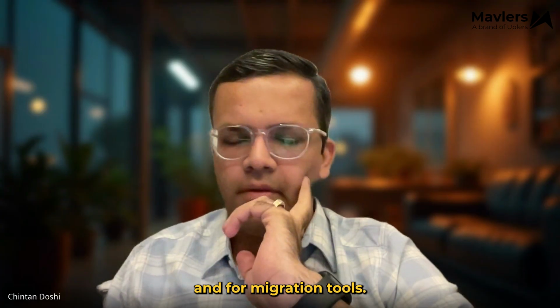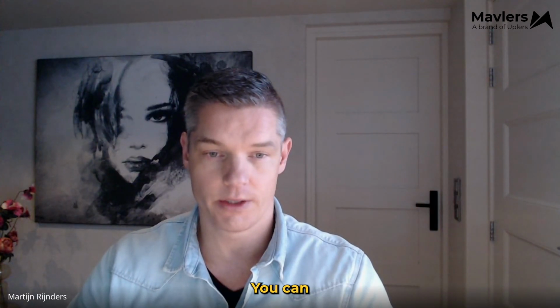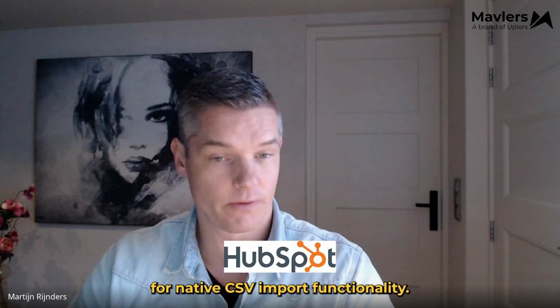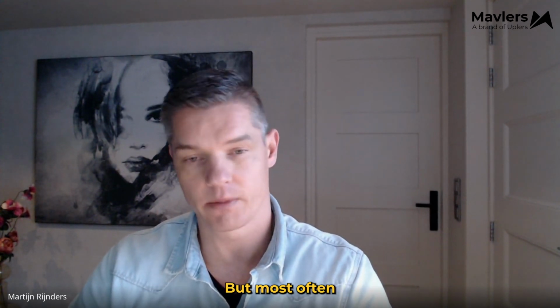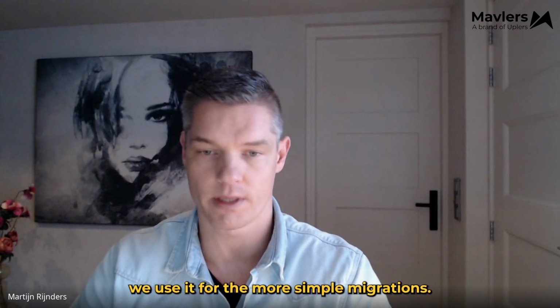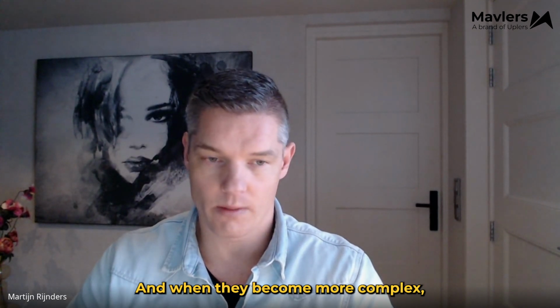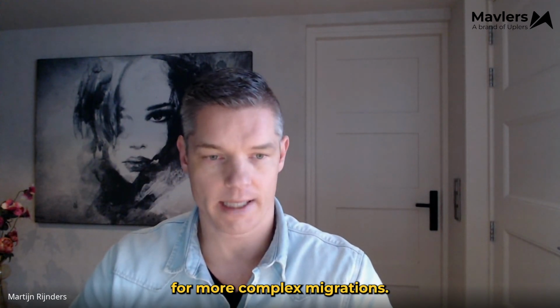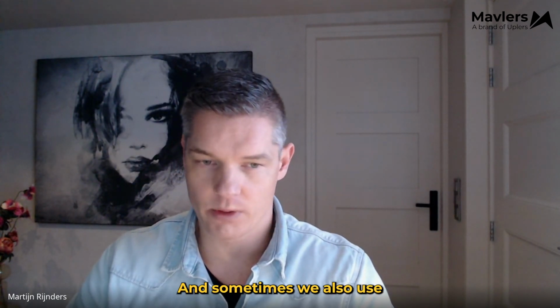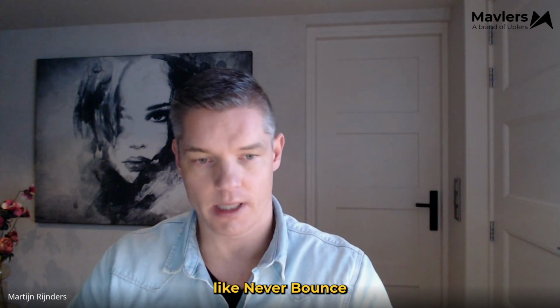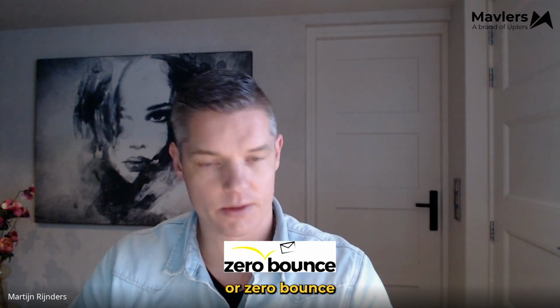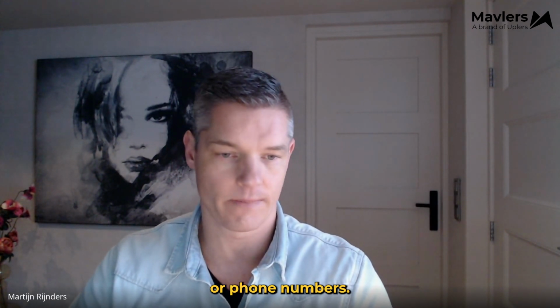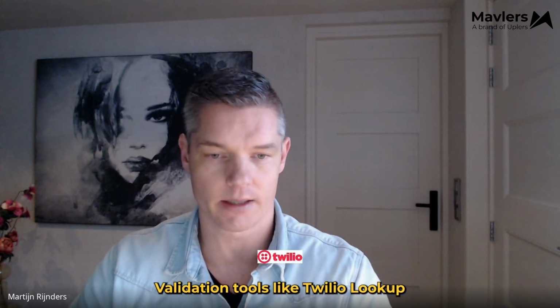Yeah. And for migration tools, you can, of course, use the HubSpot import tool for native CSV import functionality. But most often we use that for the more simple migrations. And when they become more complex, we use third-party migration tools like Import2, TrueJ, or Zapier, which are used for more complex migrations. And sometimes we also use data validation tools like NeverBounce or ZeroBounce to validate email addresses, or phone number validation tools like Twilio Lookup.